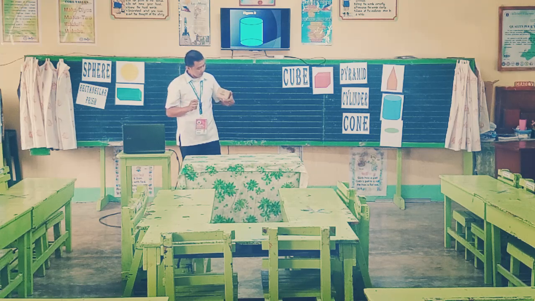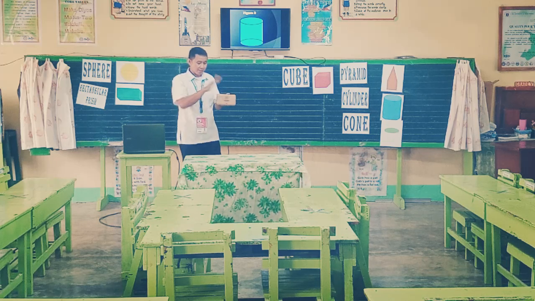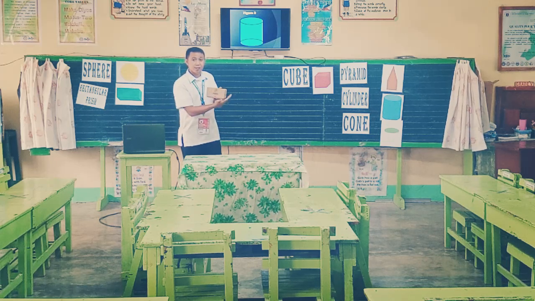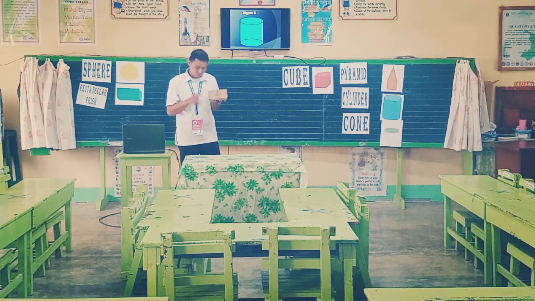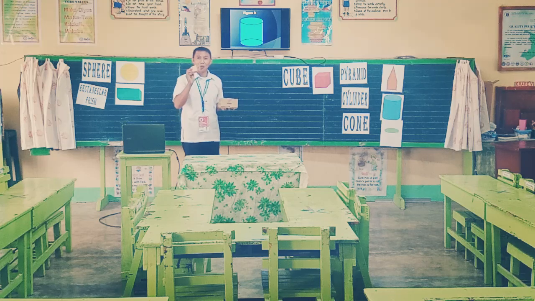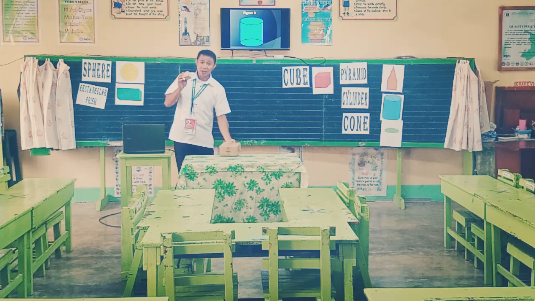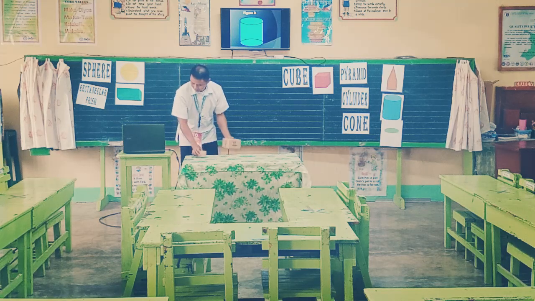Okay? And this is a face. A face. Face, face, face, and face. So we have 6 faces in a rectangular prism. Oh, wait. The same with the cube. They have 6 faces. Okay?